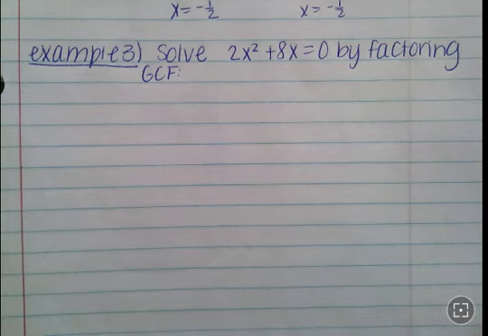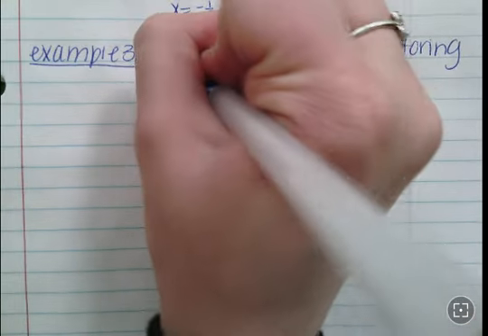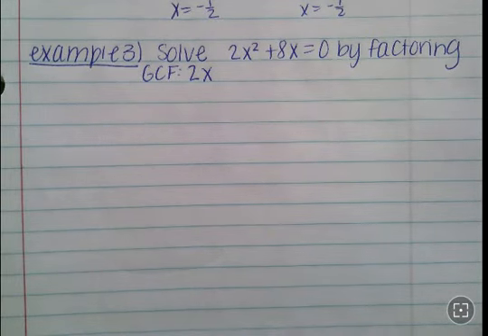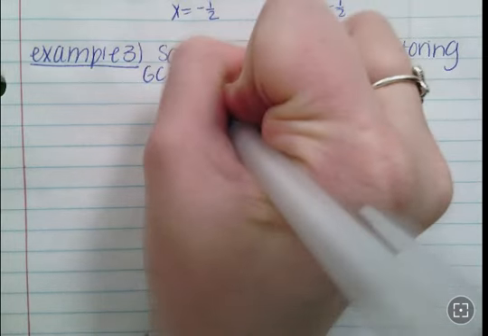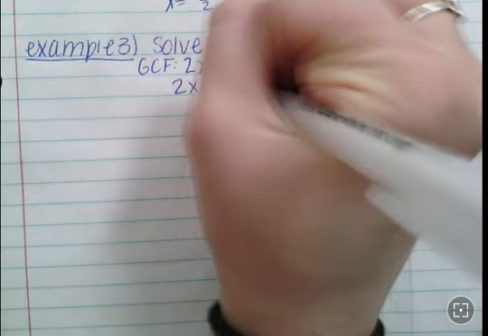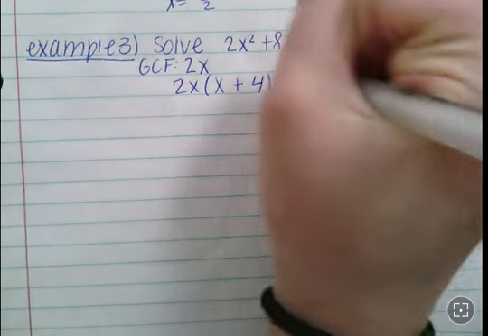And remember, the number one rule of factoring is take out a greatest common factor. Okay, and if you notice, the greatest common factor here is 2 and x. That's the biggest thing that they both have in common. Okay, so if we take out a 2x, all right, what we have left is an x plus 4.